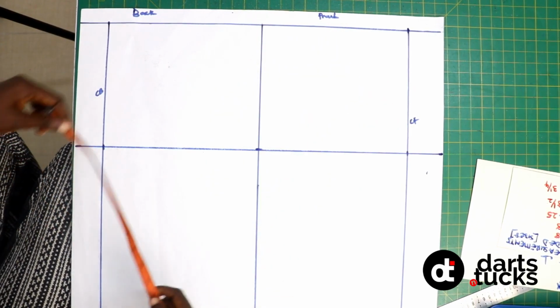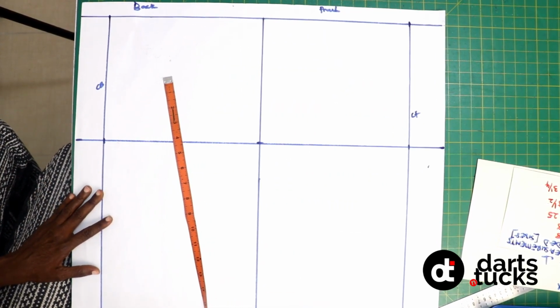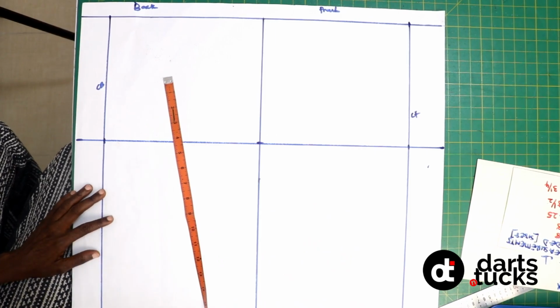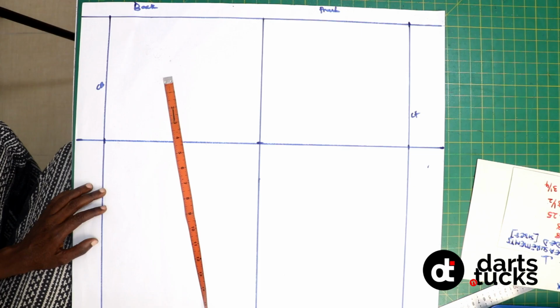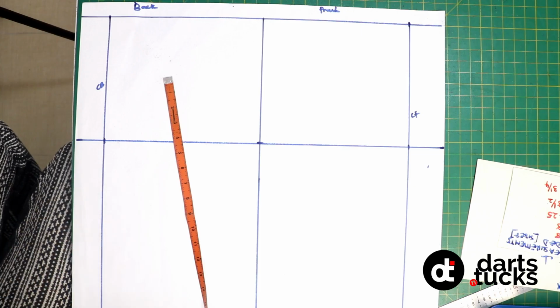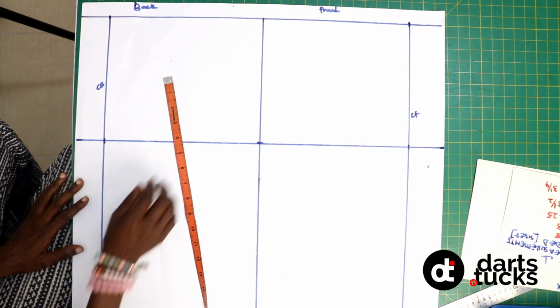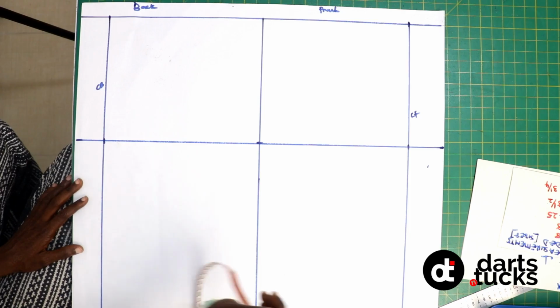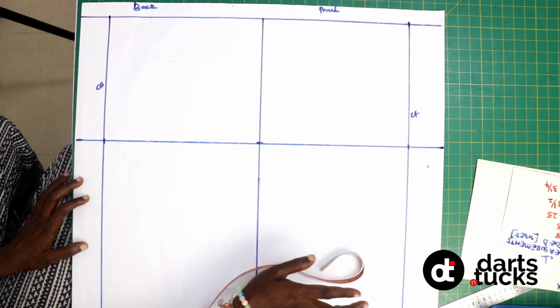Then I talked about a measurement which is the measurement that we usually call our hip length. Everybody calls it hip length. You take it from your waist on your side, down to your hip level. That's your side hip depth. So that side hip depth for this measurement is 8.5.